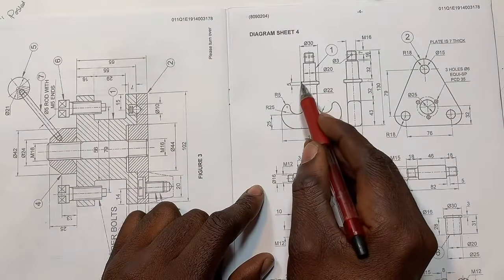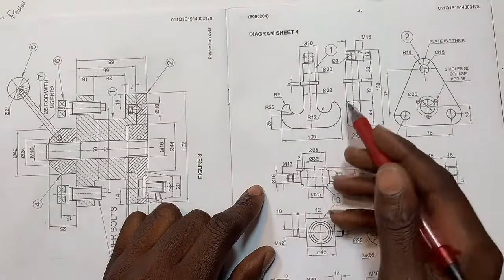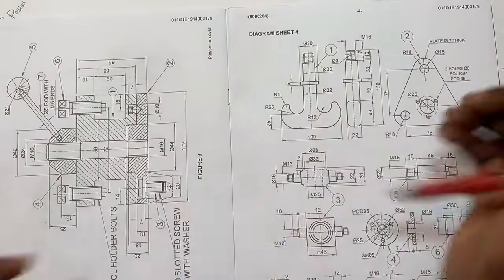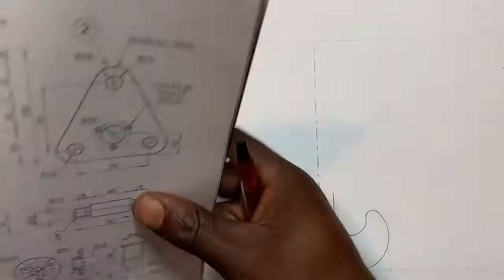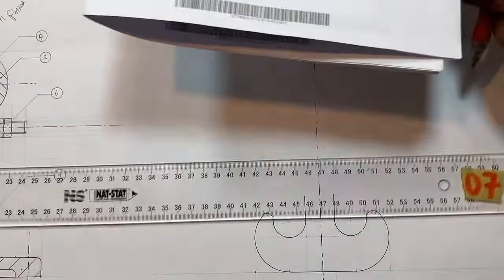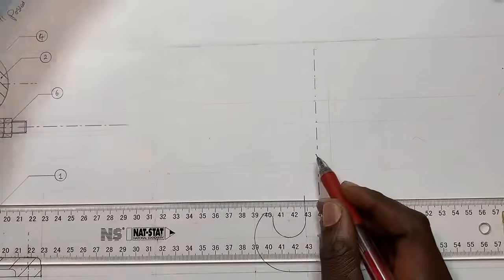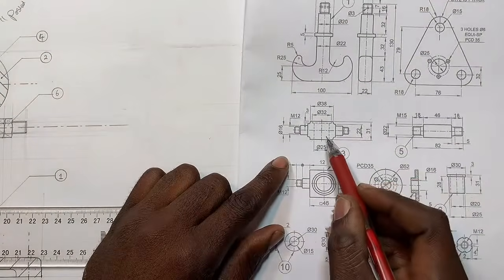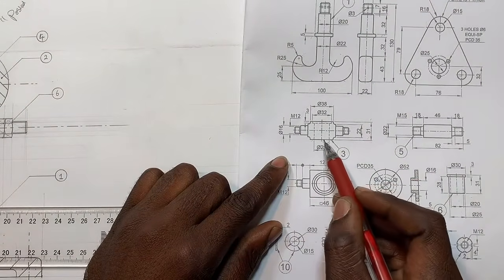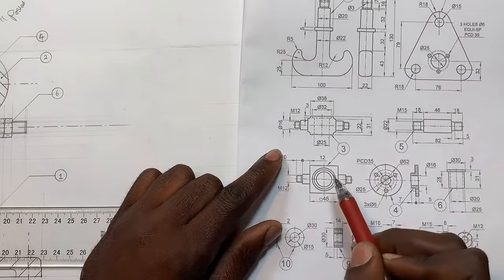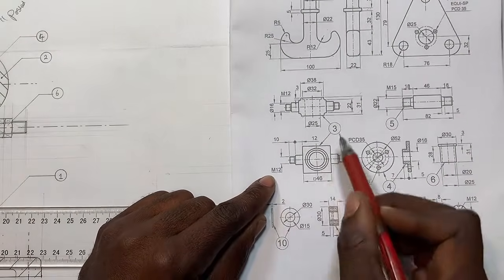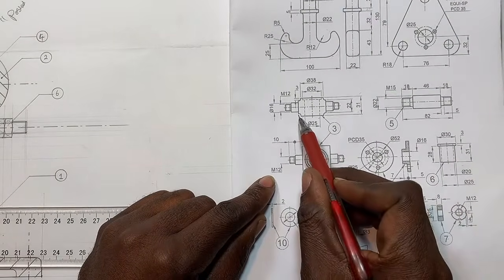It's going to rest right here. So when you draw, you draw it right here. How? Like this. Look, this part and this part is which one? Is this one. So now I can simply start with what? With the length of my item 3. So from here till here is 46.